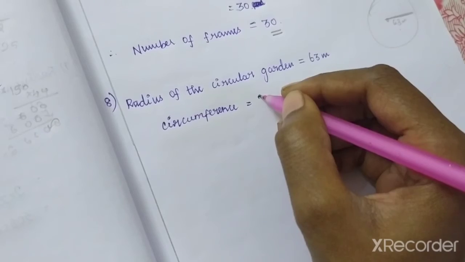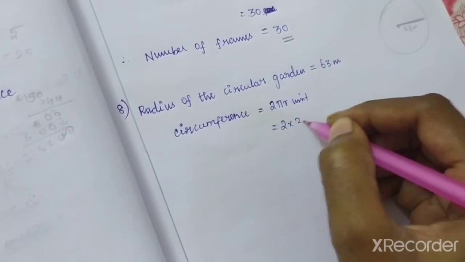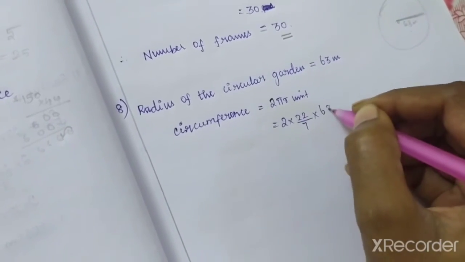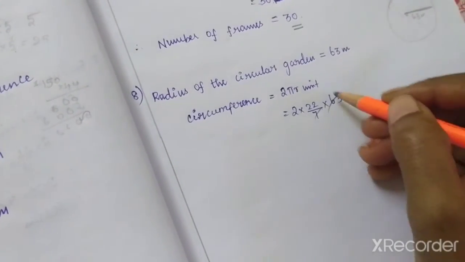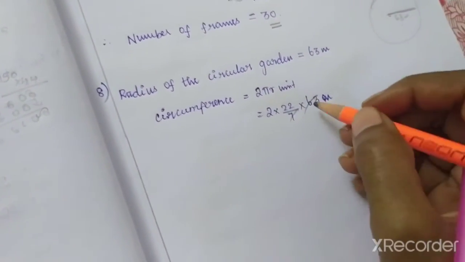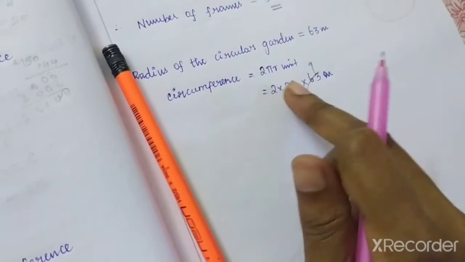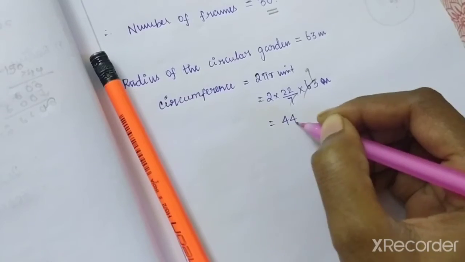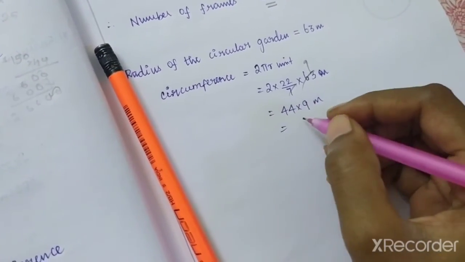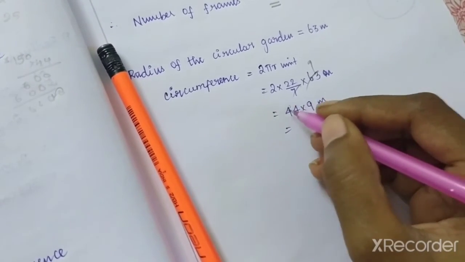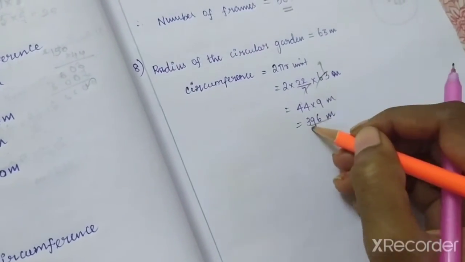So 2 pi r units. 2 into 22 by 7 into 63 meter. So this and this, I can cancel in 9 times. So 2 into 44 into 9 meter. 44 means 9 fours are 36, so 3. Again 9 fours are 36, so 396.